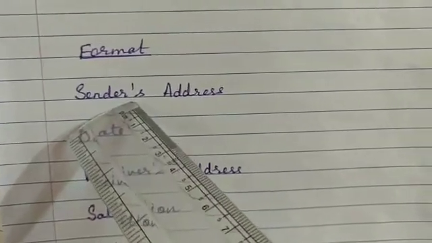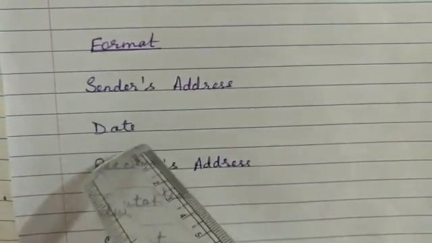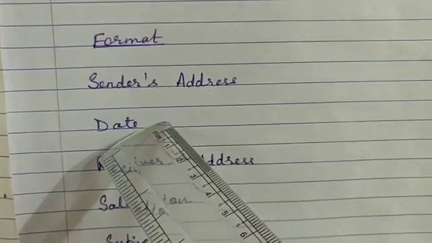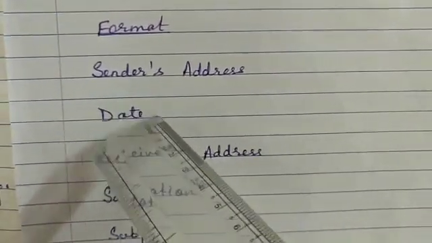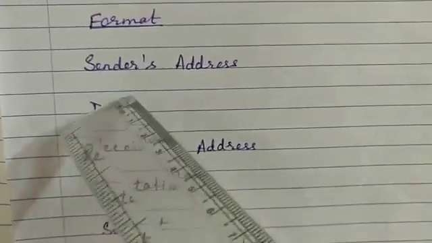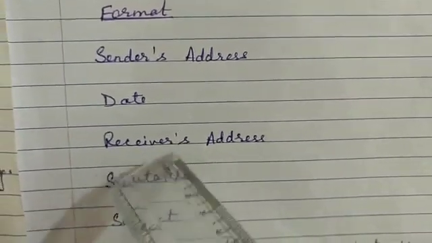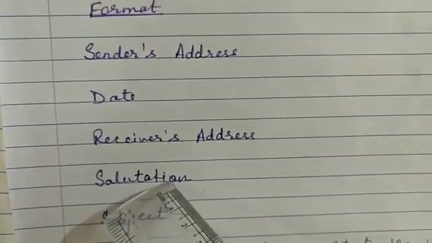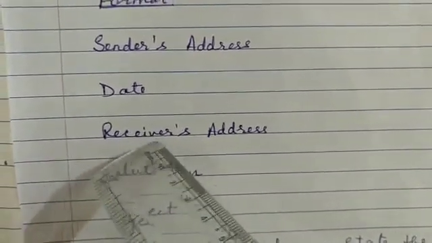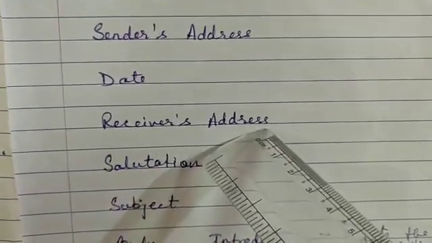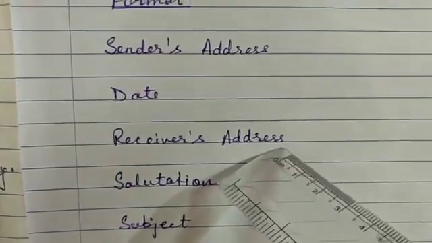Leave a line between sender's address and date. That is, you must leave space between the sender's address and date. The same between date and the receiver's address. Again, between salutation and receiver's address, leave a line. This is done for the purpose of clarity.